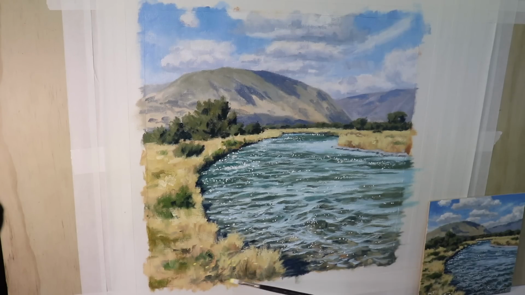So you want to create an engaging composition that's going to lead the viewer into the painting.